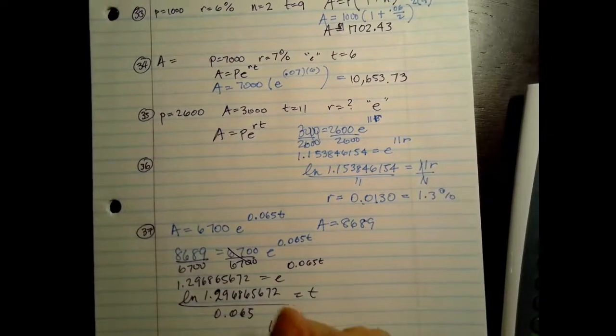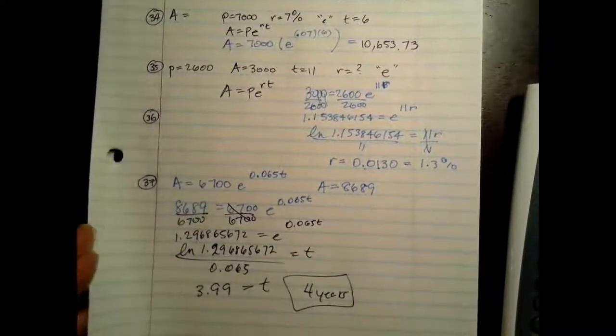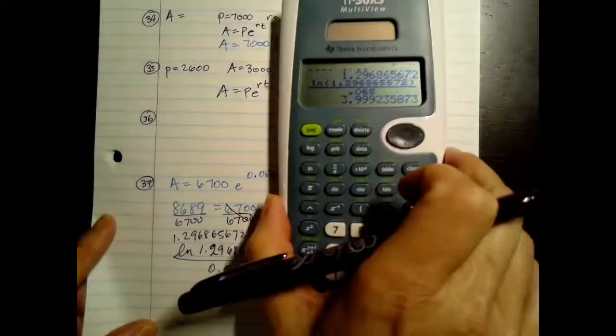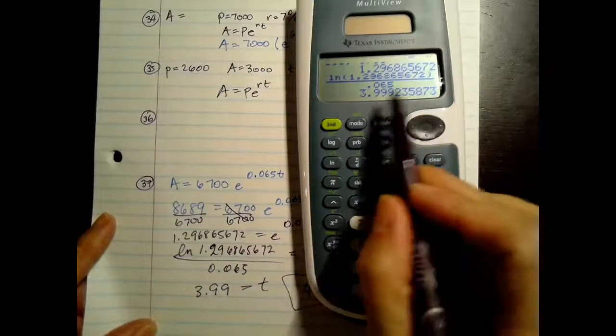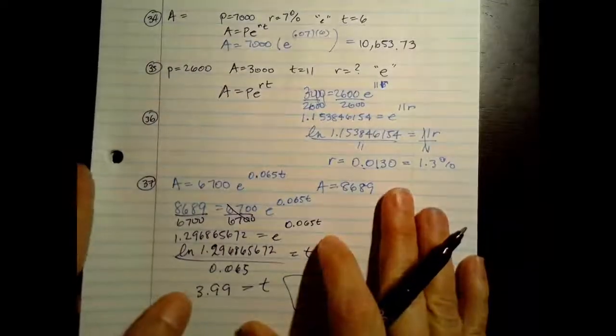Okay, so for my time, I got 3.99, which is 4 years. So that is number 37. And that's what my calculator looks like right there. I just put that natural log divided by 0.065. Okay, next. 38.